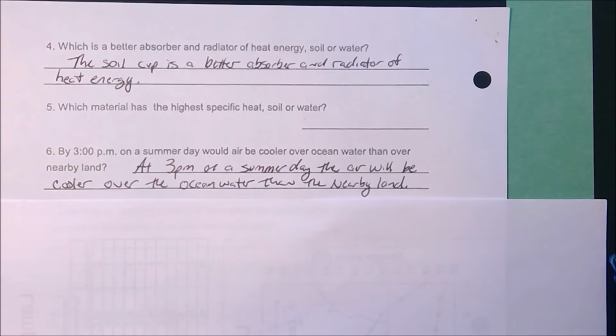At 3 p.m. on a summer day, we've all been to the beach. You know the sand heats up more rapidly, so the sand is heating the air above it. So over the water, it should be cooler, and over the nearby land, it should definitely be warmer. So the air over the ocean tends to be cooler than over the land in the middle of the afternoon. We'll see that that sets up conditions known as land breezes and sea breezes when we get to our weather unit, which comes after energy.